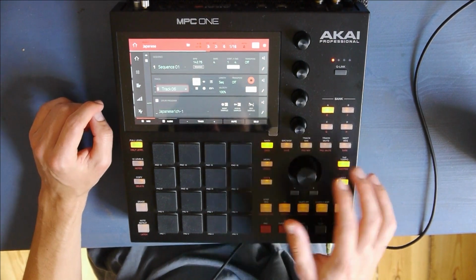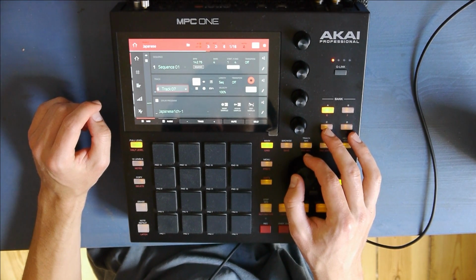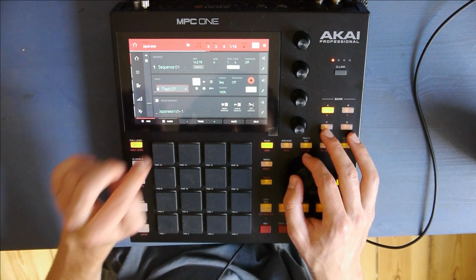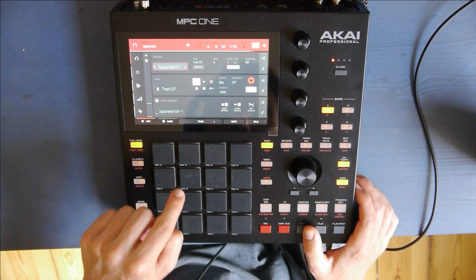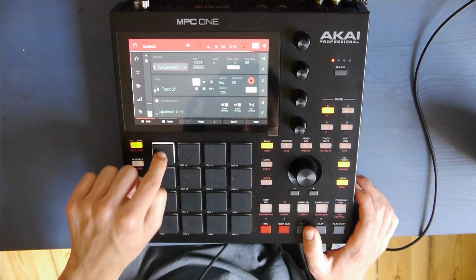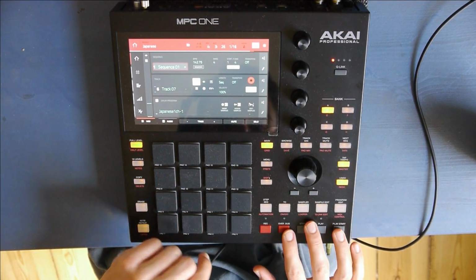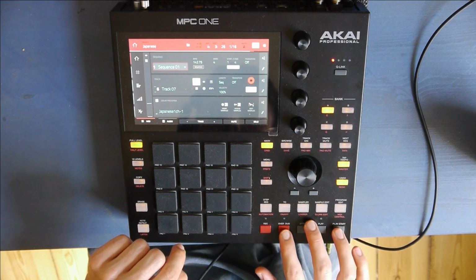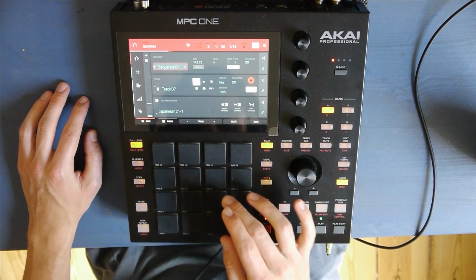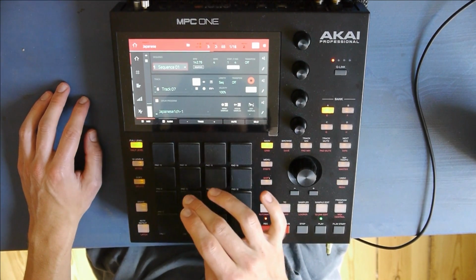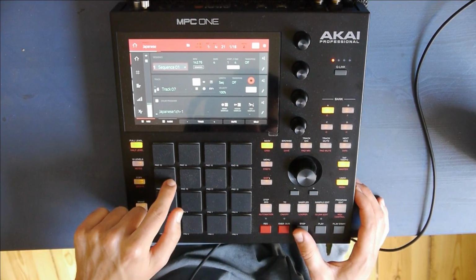I like it. For now let's mute this track and add another track with the same program. Alright, this is an empty pad. I'm gonna use this one to cut these two pads off. So let's record a variation. Let's add this.